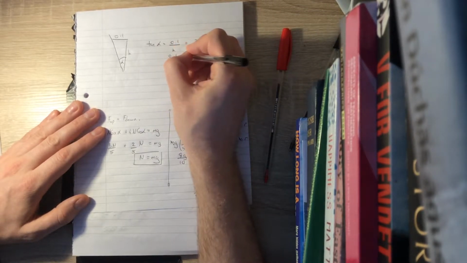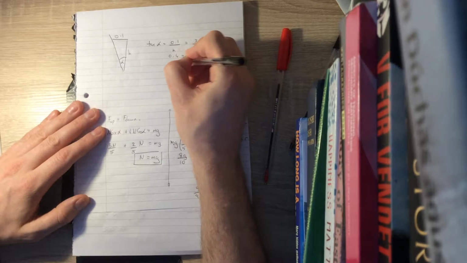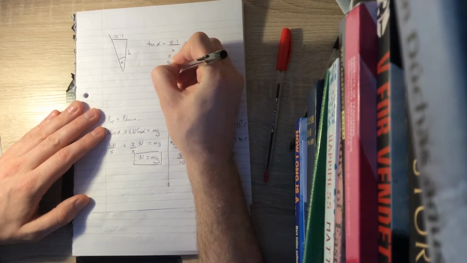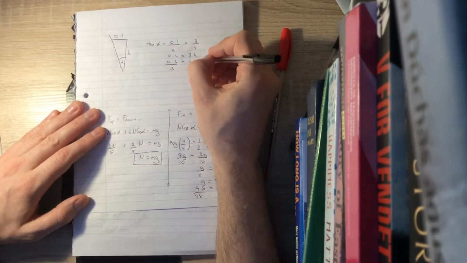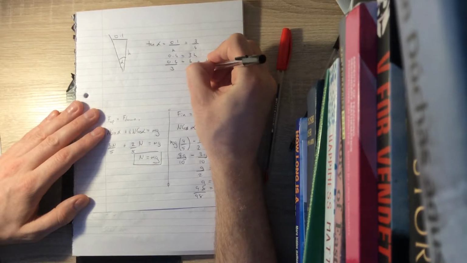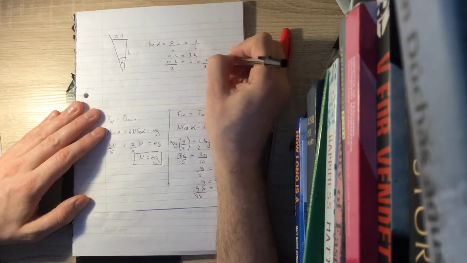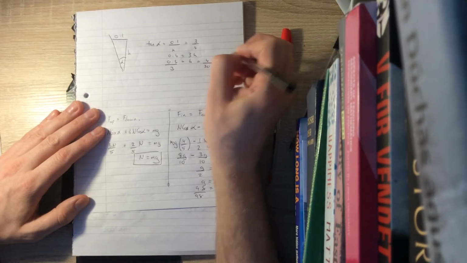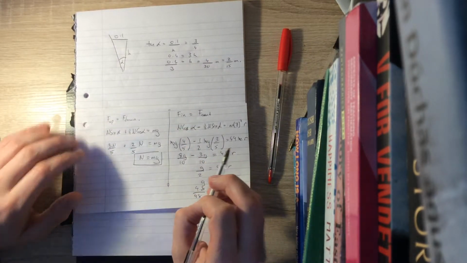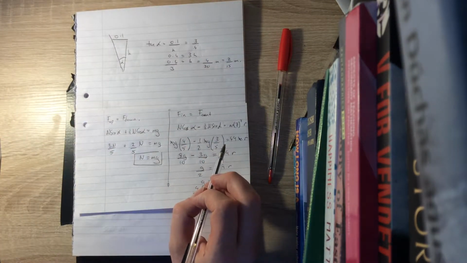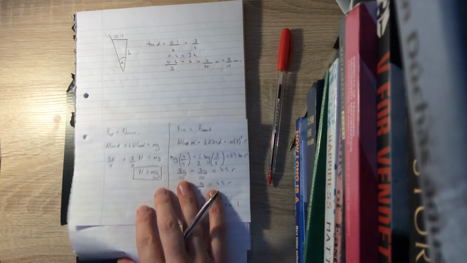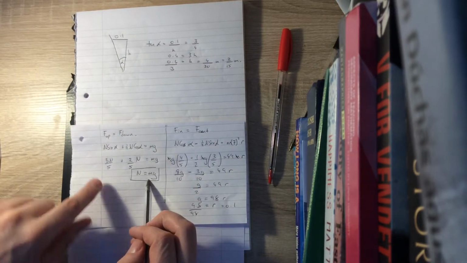Solving that, we get 0.4 is equal to 3h. H is 0.4 over 3, which is 4 over 30 meters. Oh, sorry, 2 over 15 meters is our height. Now, what else have they been asked? Calculate the normal reaction of the particle. Okay, and we've done that here in the first part.